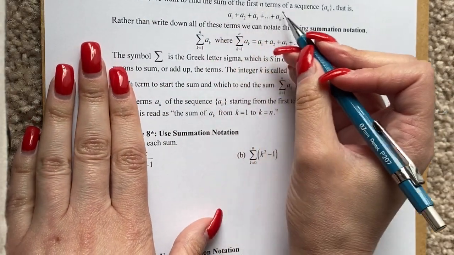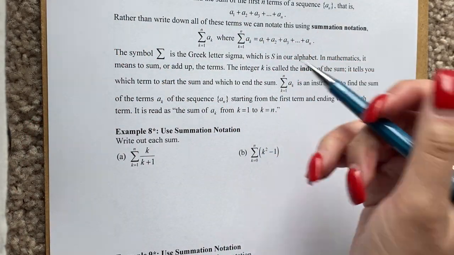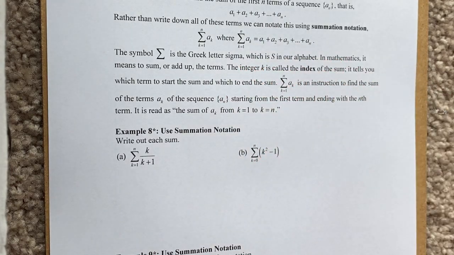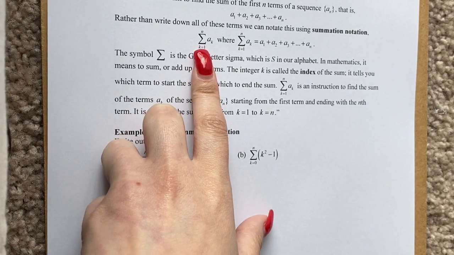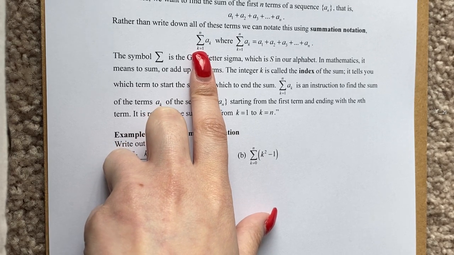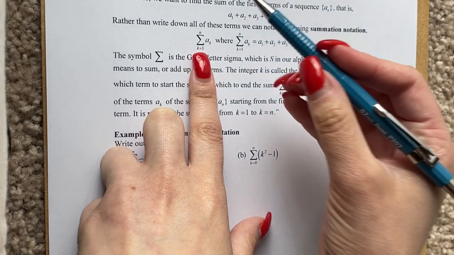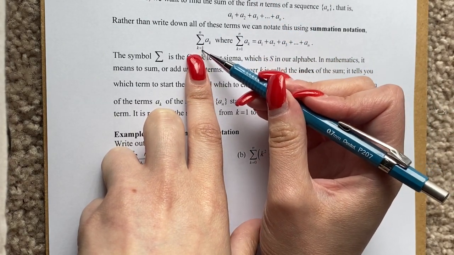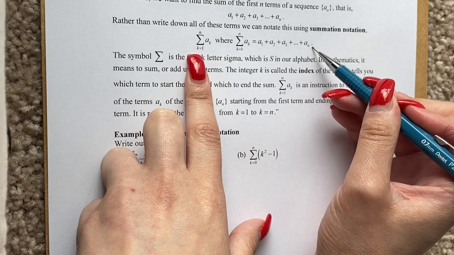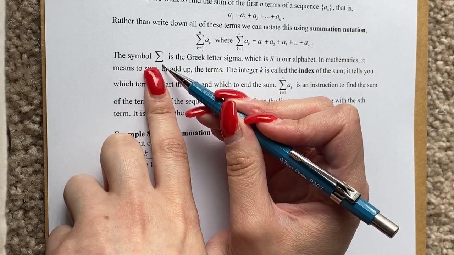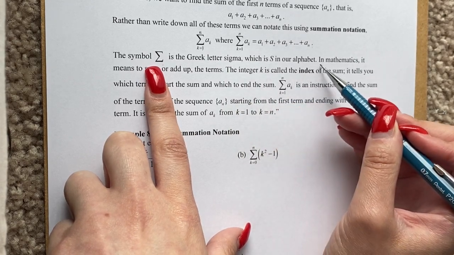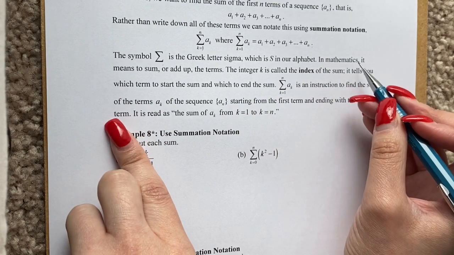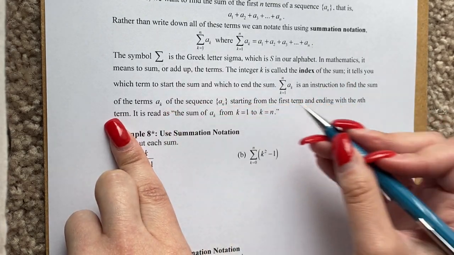Often we want to find the sum of the first n terms of a sequence, which is a1 plus a2 plus a3 and so forth. Rather than write down the terms, we are going to use this notation. I'm pretty sure you have seen it before and thought, wow, that's something super difficult. Actually, it's not. It's just addition. What it means is that you are adding the first term up to the nth term of a sequence. The symbol sigma is the Greek letter sigma, which is S in our alphabet. In mathematics, it means to sum or to add terms.